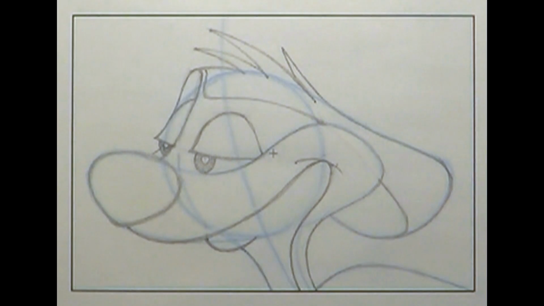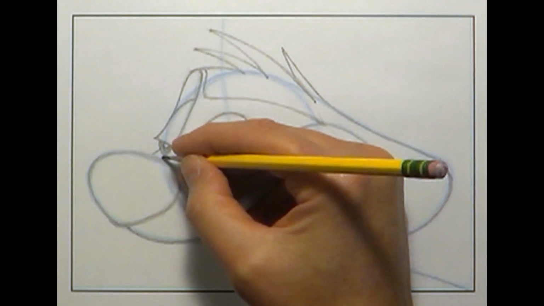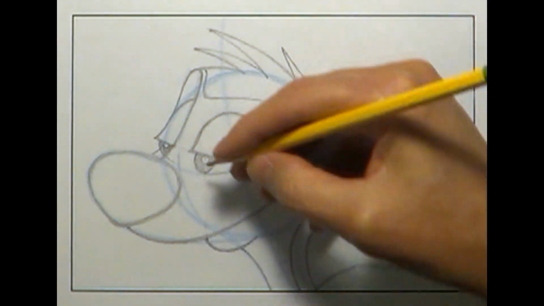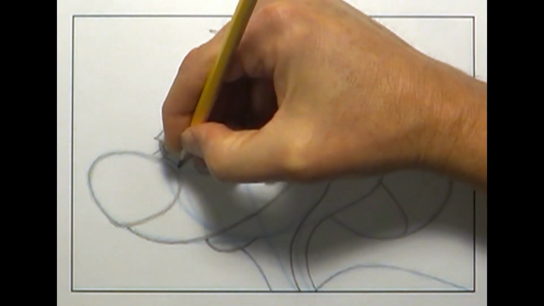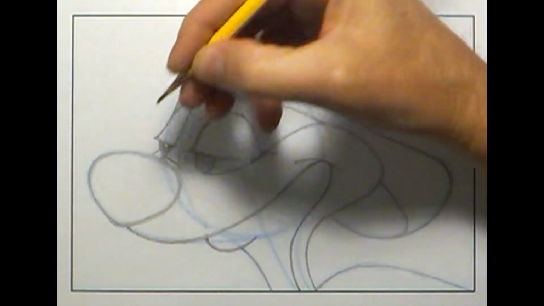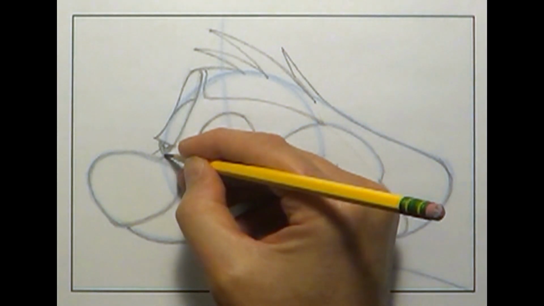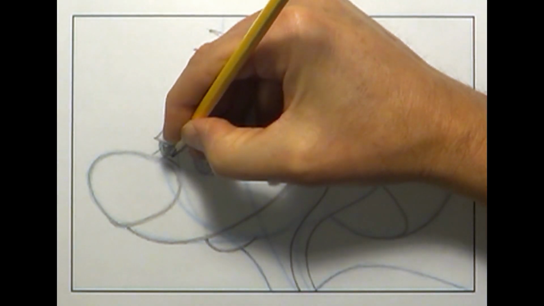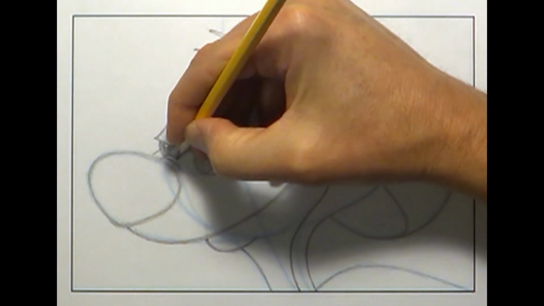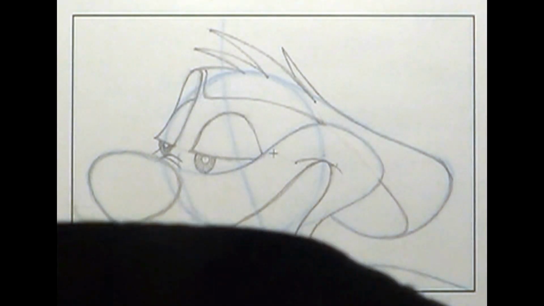Okay, and then I've got just a couple wrinkles on his snout. They're right above the nose. I'll put one of them like this. I'll make it about that long. Okay, and then I'll do another one right above it, really close, not quite as long, and I'll bring that over like that, and there you go.